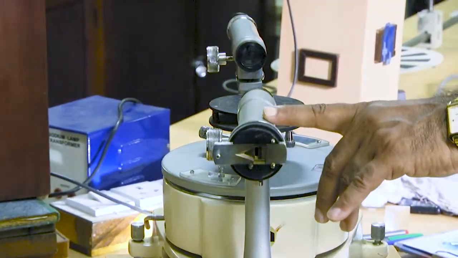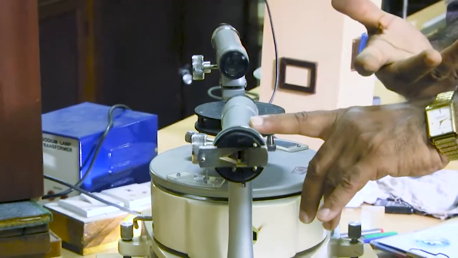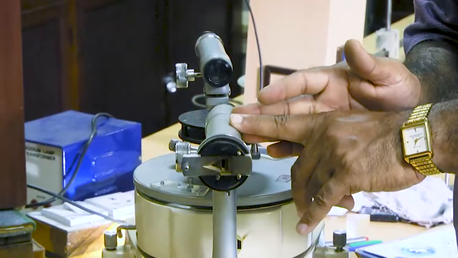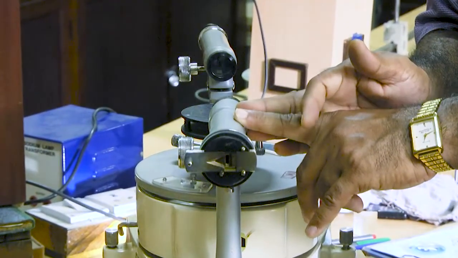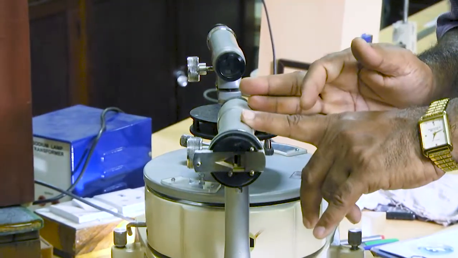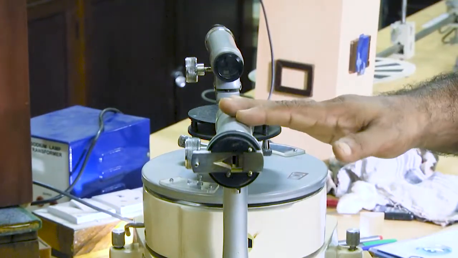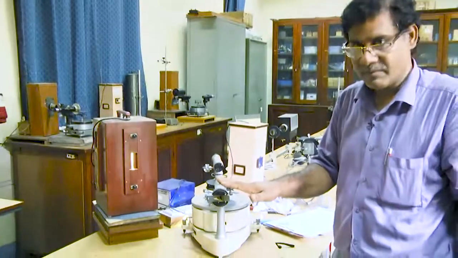Now, how will we know the source is at the focal point of the lens? There is a method called Schuster's method, which I will describe later on.